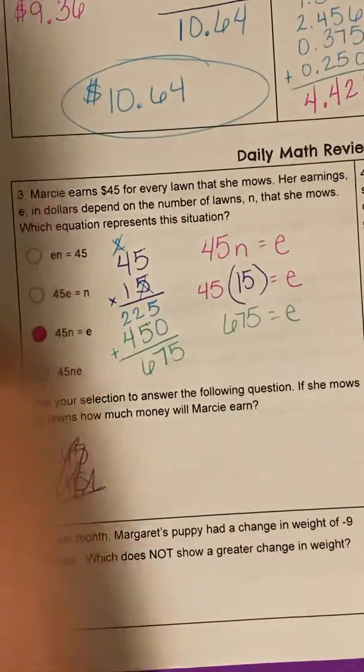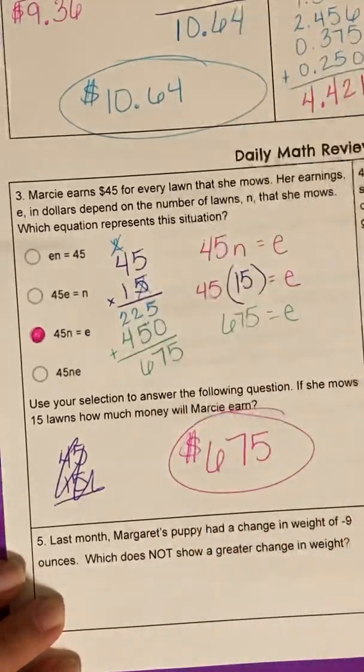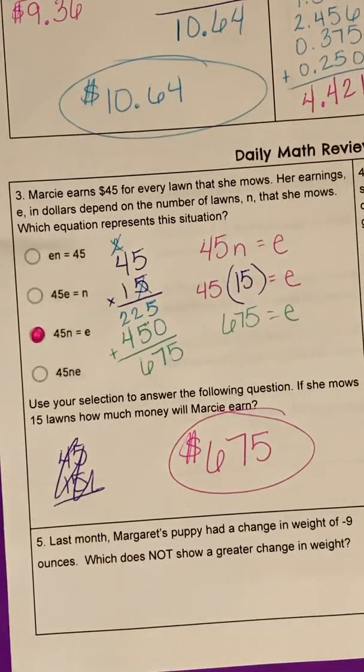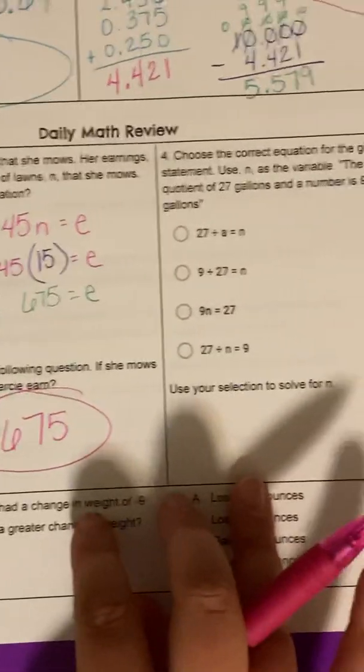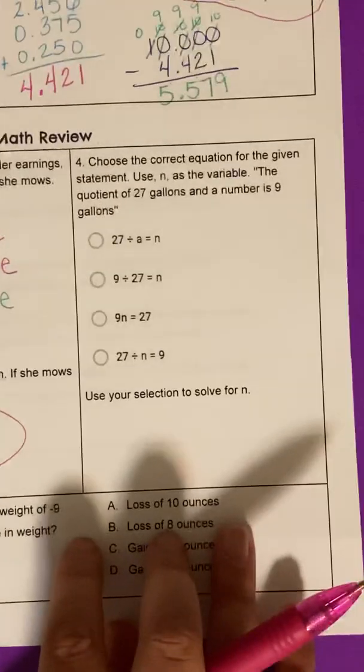So our answer is $675. Woohoo! All right, perfect. That's your answer. Let's be Marcy and go mow lawns with her. Now that could be a good summer job, you guys. You can mow lawns for people.